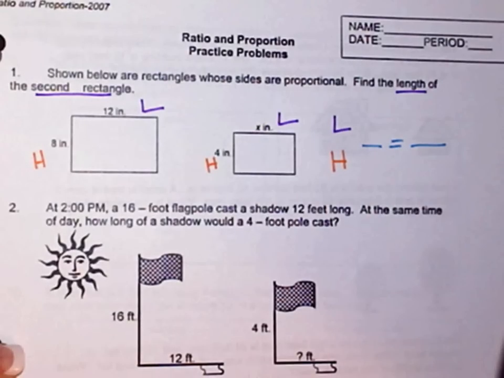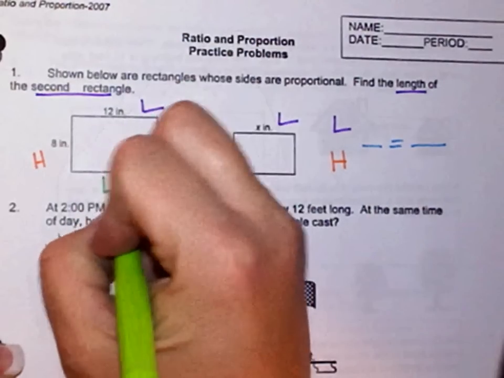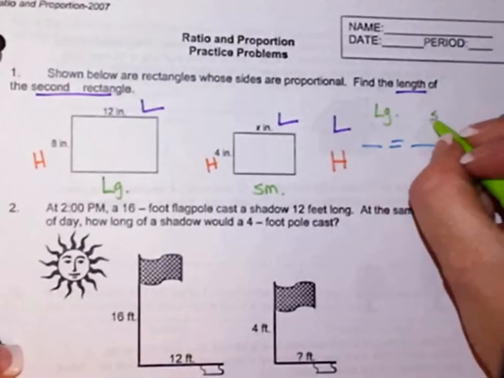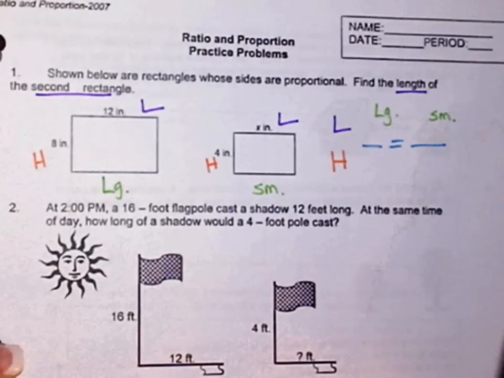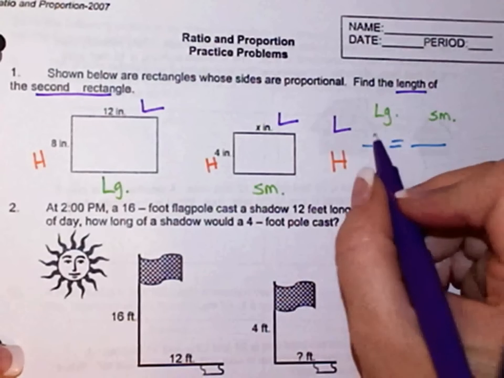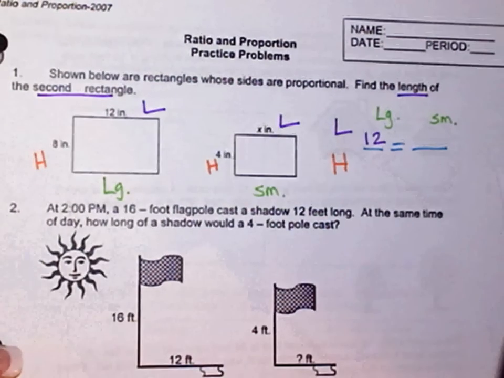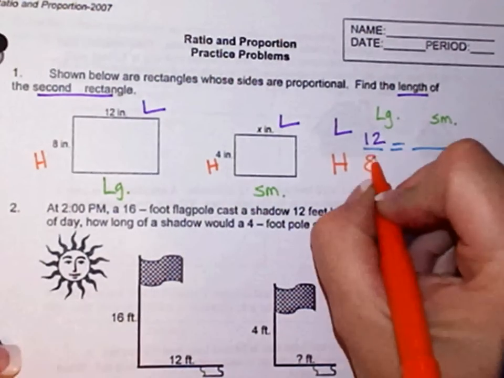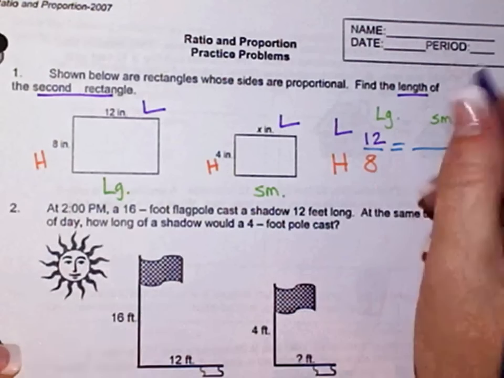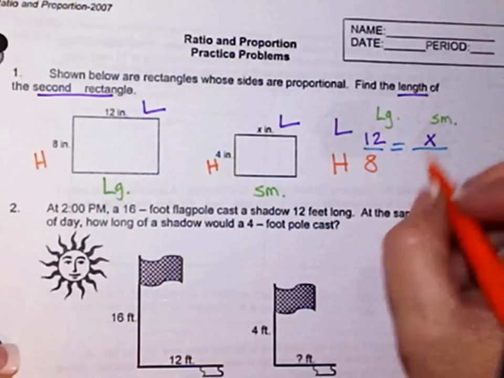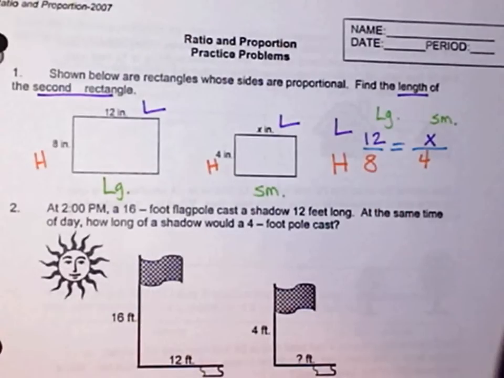I also need to recognize that this is my large, this is my small. Large length is 12, large height is 8. Small length is x, that's what we're looking for. Small height is 4. Scale factor.